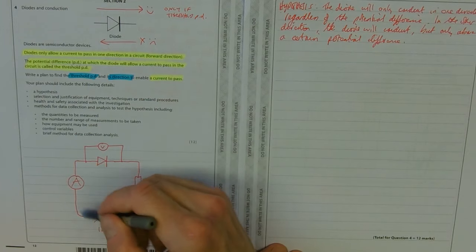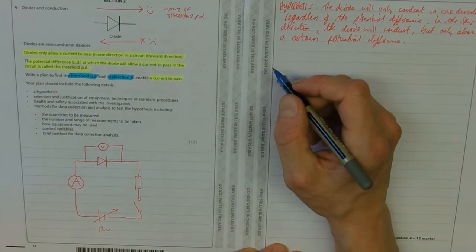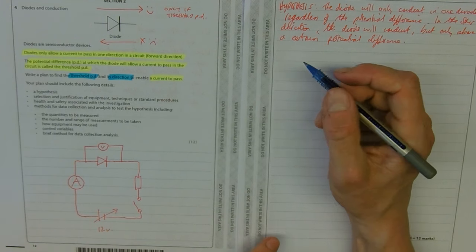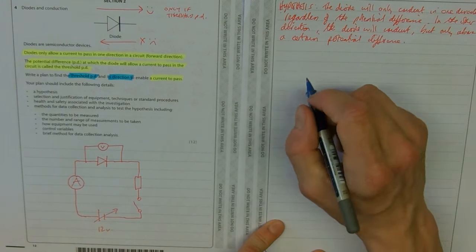We've selected it, we've got our diagram down here, and we could explain what we've got.